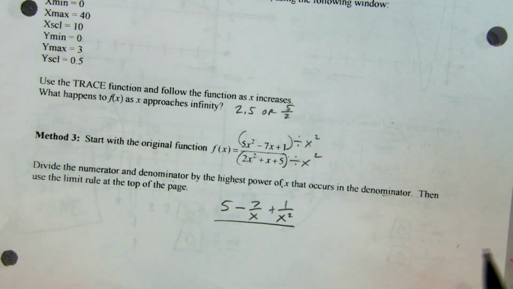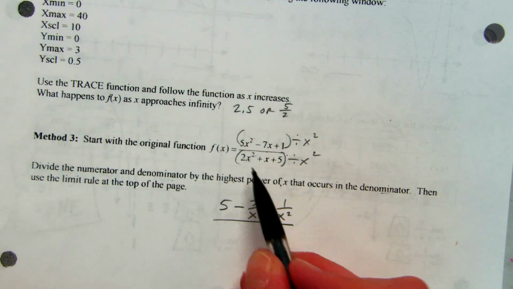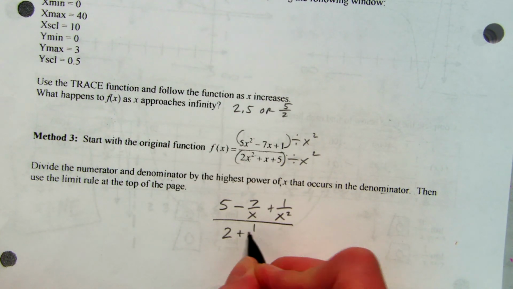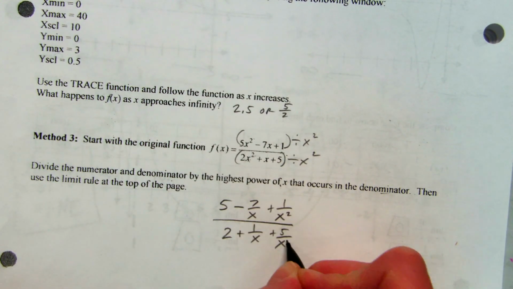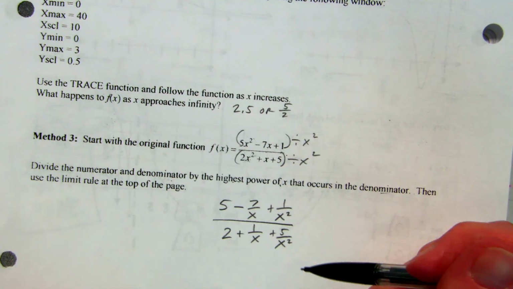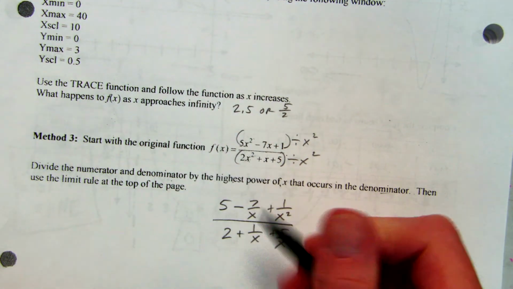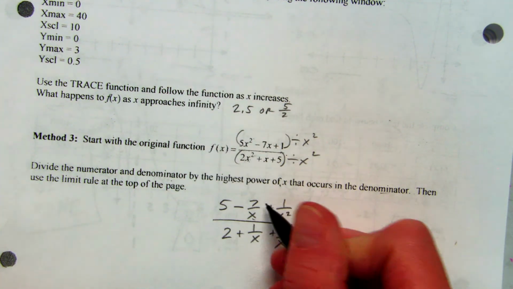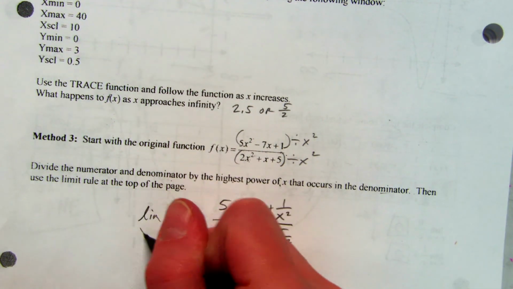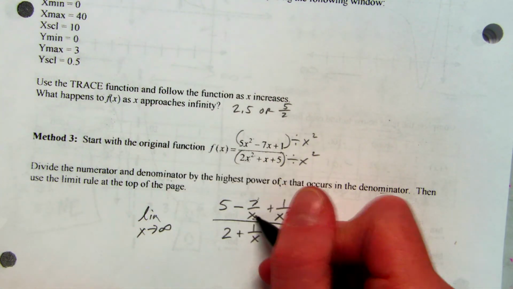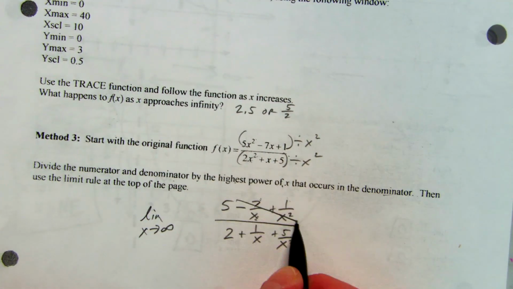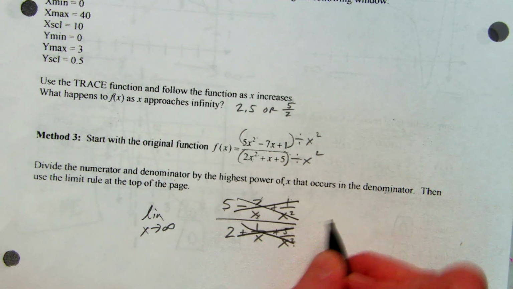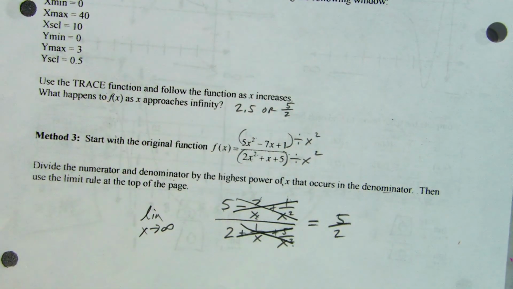And you're going, why is this helpful? You'll see in a second. And then it's over, and this would be 2 plus, this would just be 1 over x plus 5 over x squared. So they're using a principle here that basically says, remember at the top we had the limit. If you had x to any power in the denominator, it actually doesn't matter what number's in the numerator. If I take the limit as x goes to infinity, this gets infinitely small and this gets infinitely small, and that part goes away and the 5 stays. And these get infinitely small, and you're left with 5 halves.